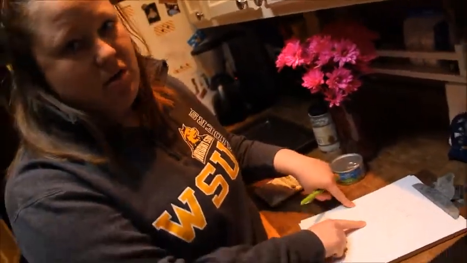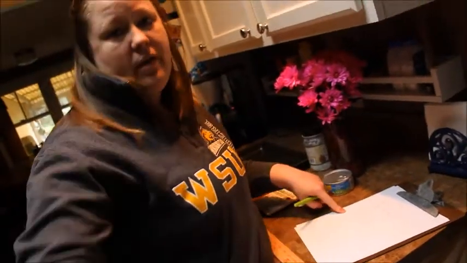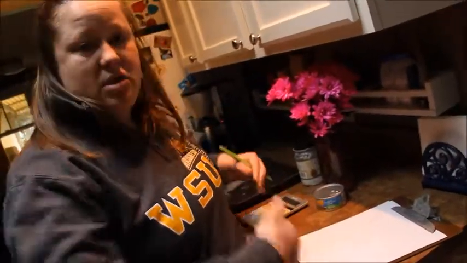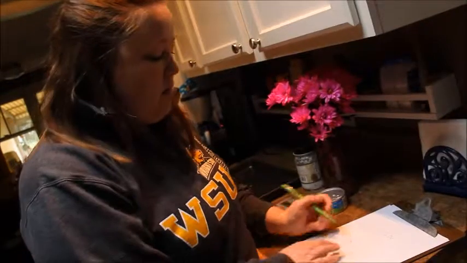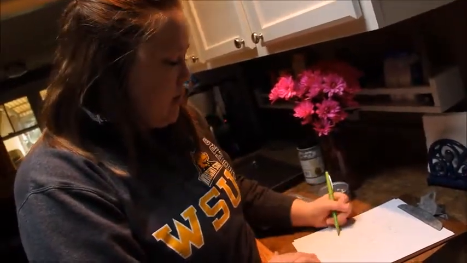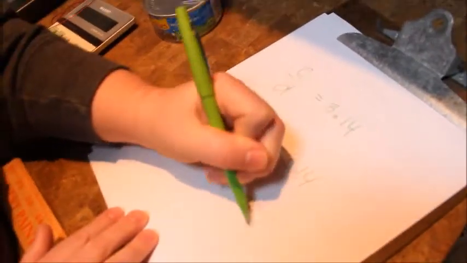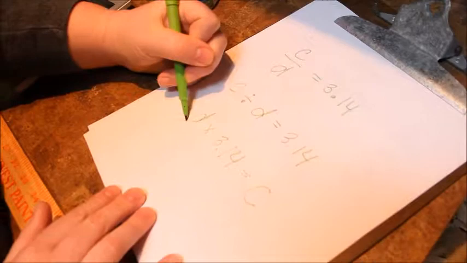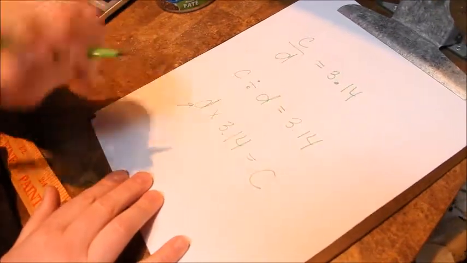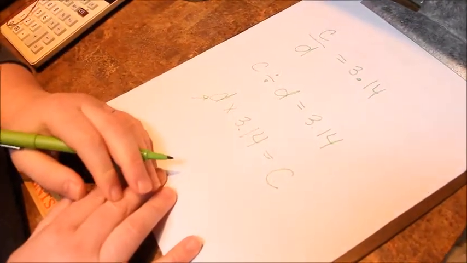So if we want to know the circumference, like if we're building a circular fence, we would really just need to measure the diameter, because we know if we turn this equation around, now D times 3.14 is going to be the circumference. So if I can easily find the diameter, I can calculate what the circumference is going to be.